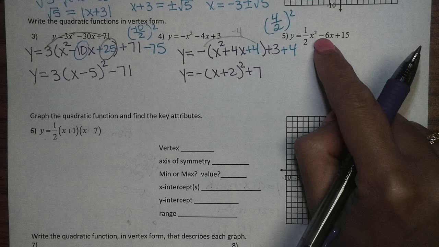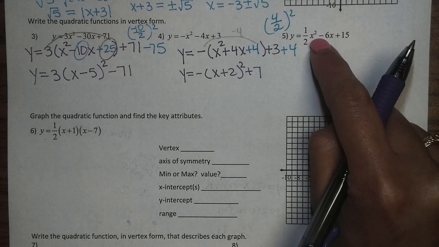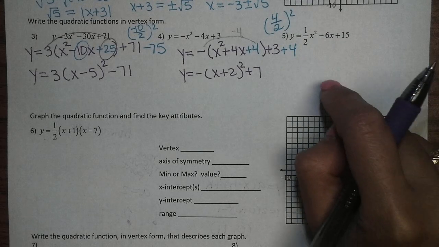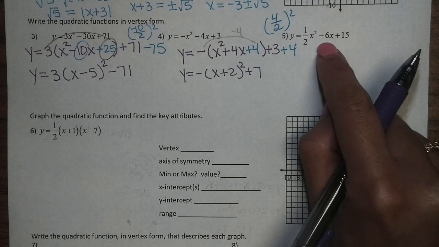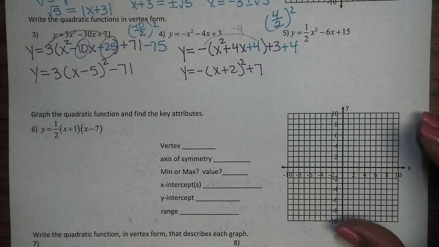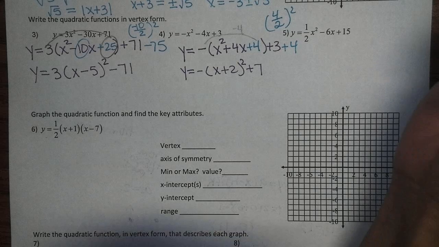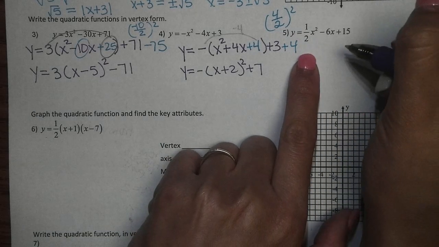Try it one more time now with example 5. It has a 1/2 x squared. So pause the video, try to do example 5 by yourself by correctly factoring the 1/2 out of the 2 terms with an x, and try to complete the square by yourself. Okay, I hope you paused the video and actually tried it by yourself. If not, here it goes.